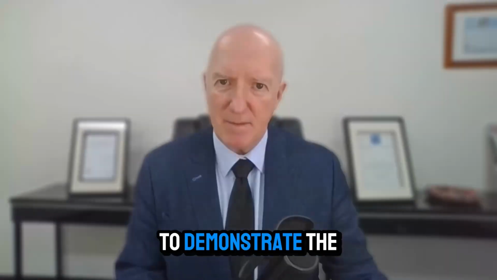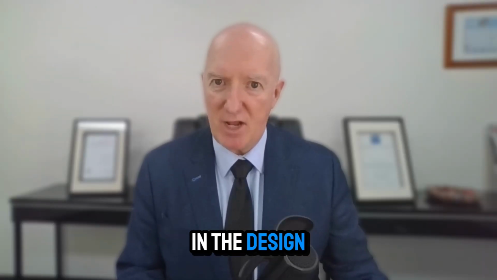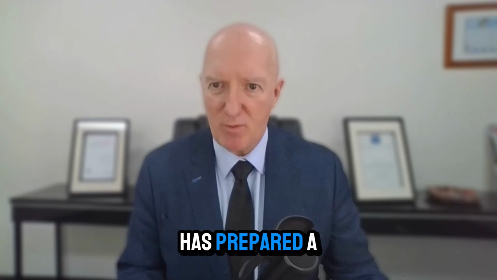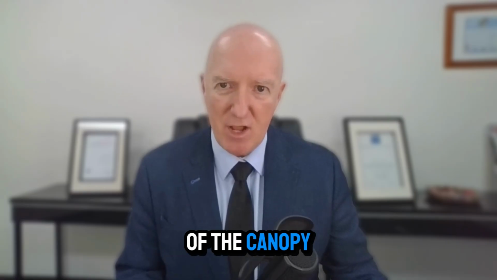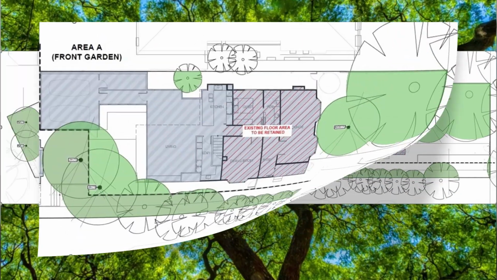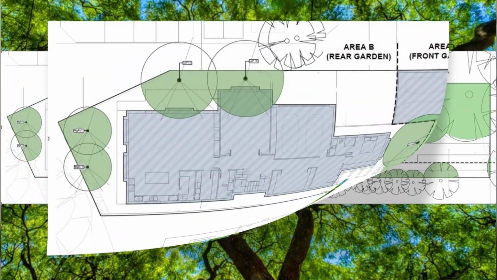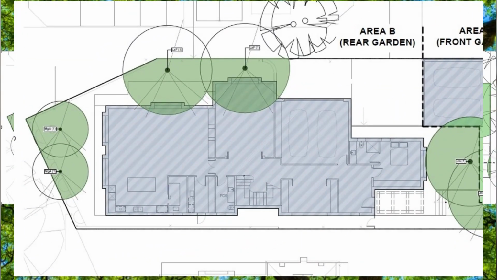To demonstrate the implementation of this standard, a case study will be used that is currently in the design process, and the landscape architect has prepared a first draft plan of the canopy cover. The property is in Melbourne Southeast. The property will be subdivided into Area A, front garden, where there will be an extension of the existing dwelling, and Area B, rear garden, where a new dwelling will be constructed.